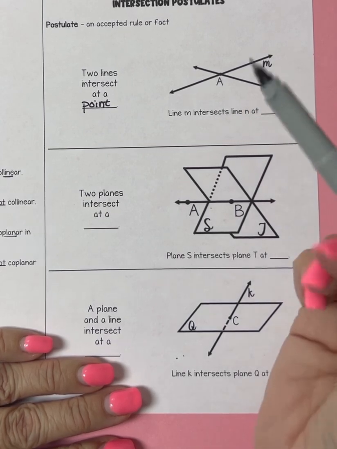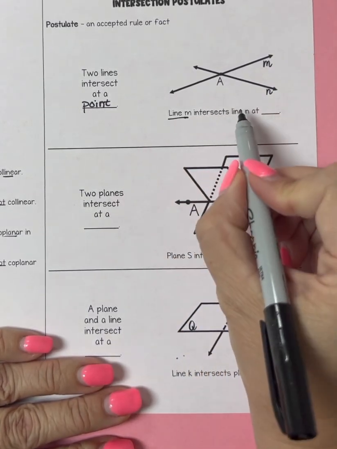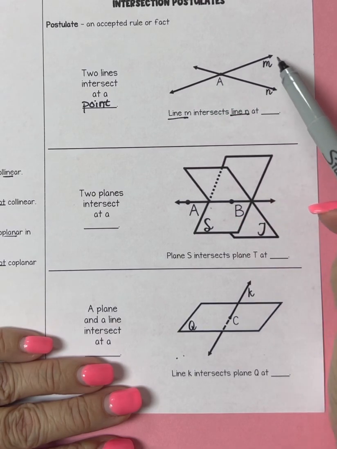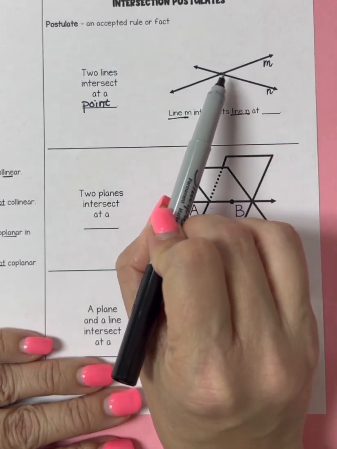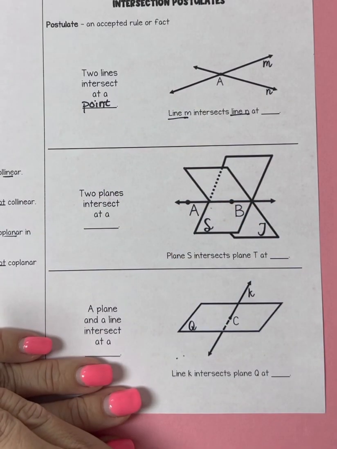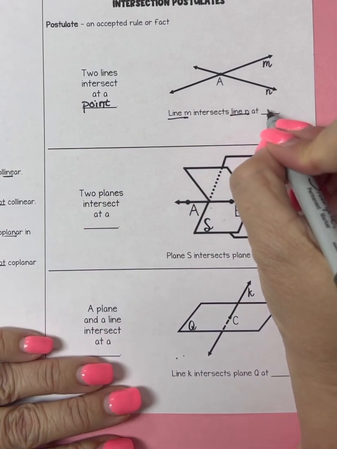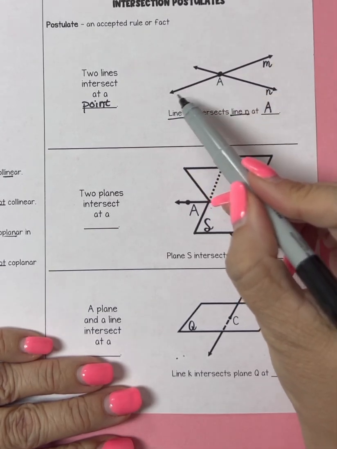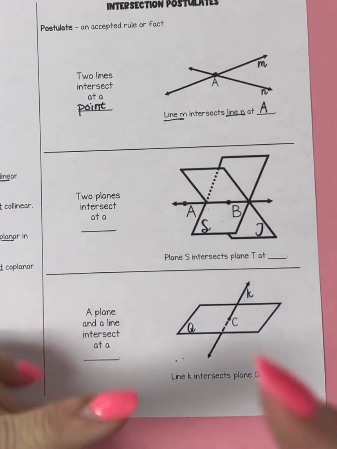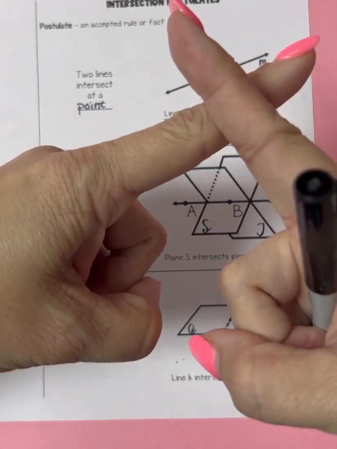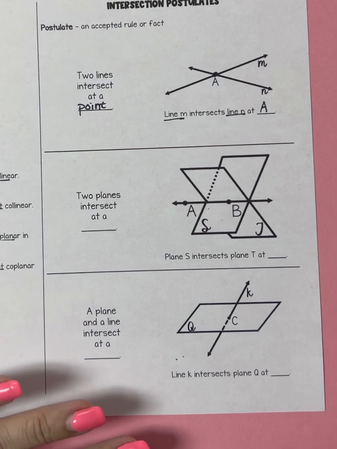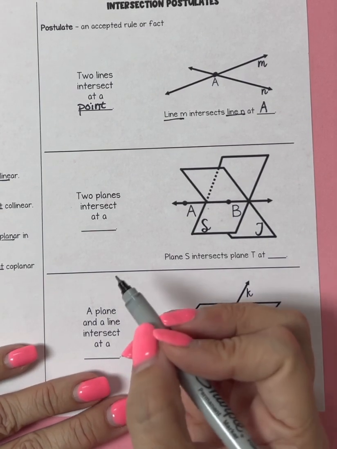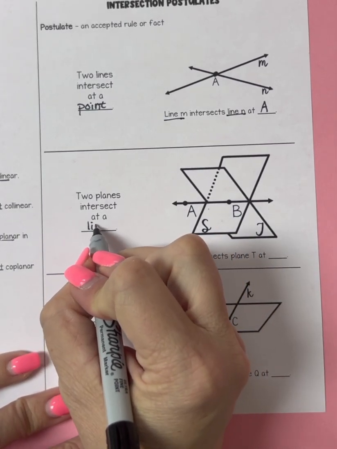So it's saying that line M intersects line N. So here's line M, and here's line N. And where do they cross, or where do they touch each other? At point A. Right here at this point. That's where M and N cross and touch each other. Okay, like right where they touch each other, that's that point. All right, the second postulate is that 2 planes intersect at a line.